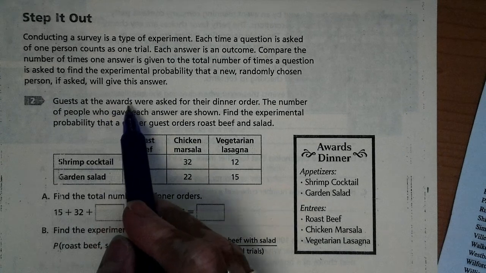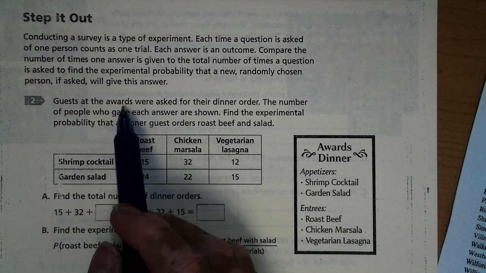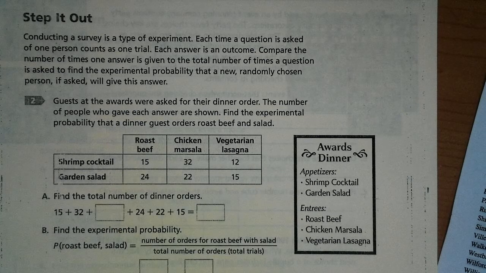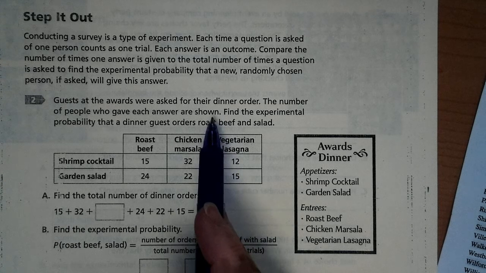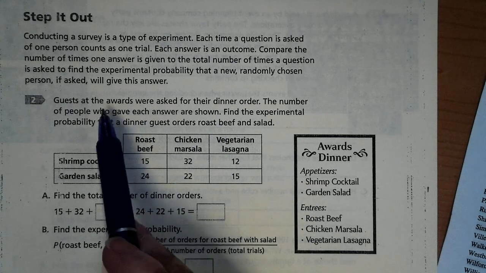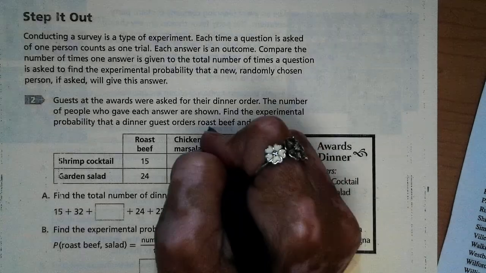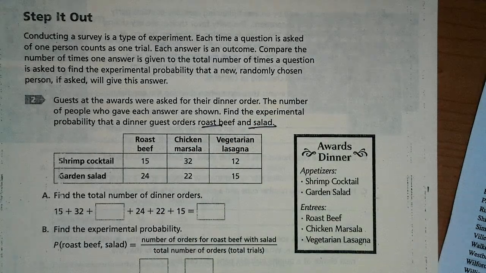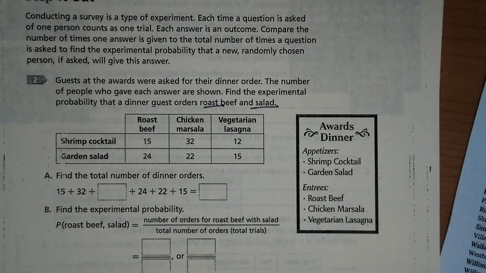So now we're going to experiment, right? So we're going to ask people what they want. The guests at the awards were asked for their dinner order. The number of people who gave each answer are shown. Find the experimental probability that a dinner guest will have roast beef and a salad. All right, so the first thing we need to do is, how many people did they survey?